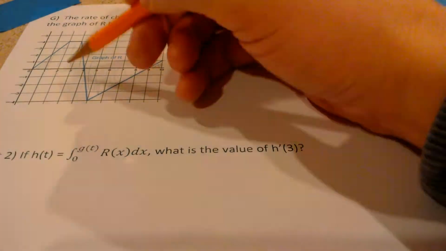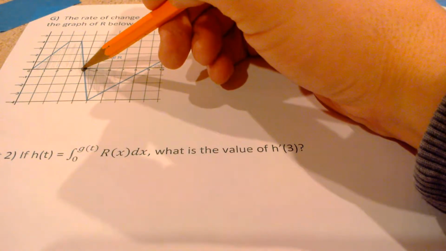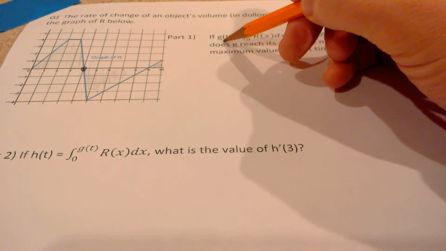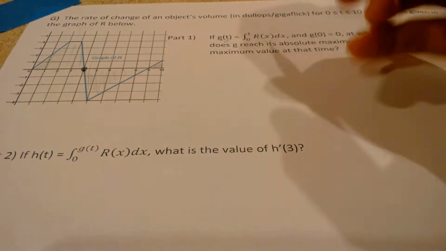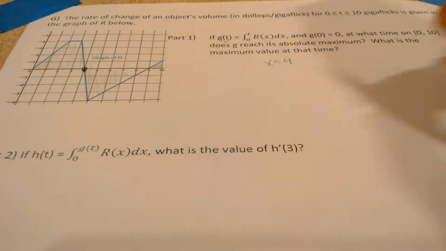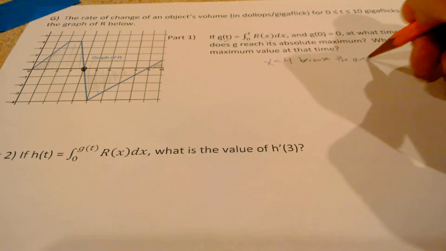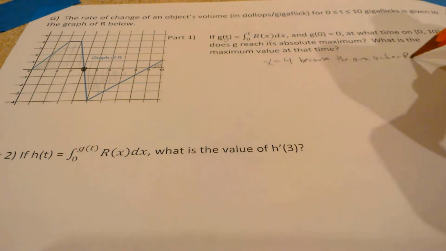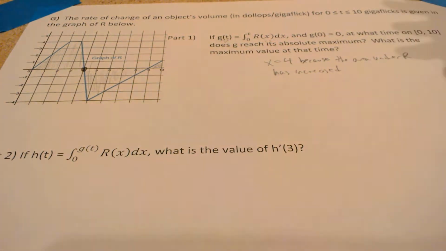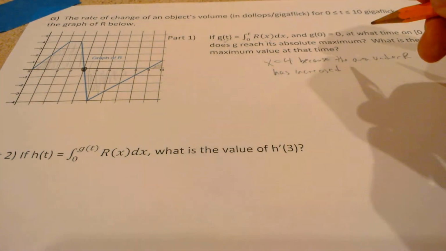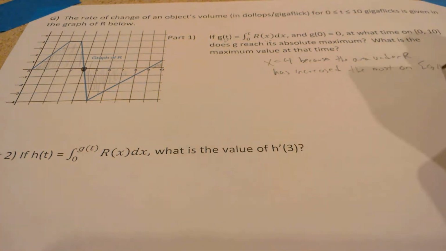And as a result, what that tells me is right here is where we have accumulated the most area under the curve, and therefore that's where this G value, which is the area under the curve, is at its absolute max. So we can say x equals 4. If we have to justify it, we could say because the area under R has increased the most on the given interval.